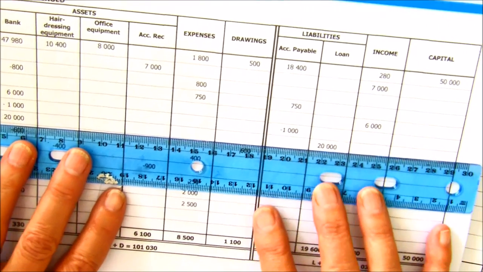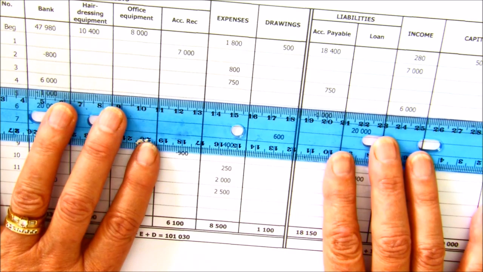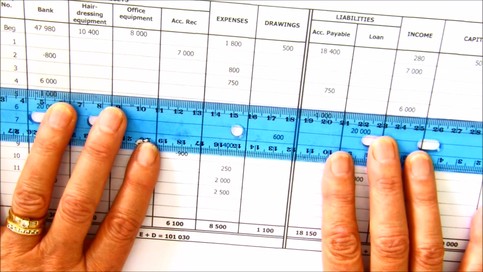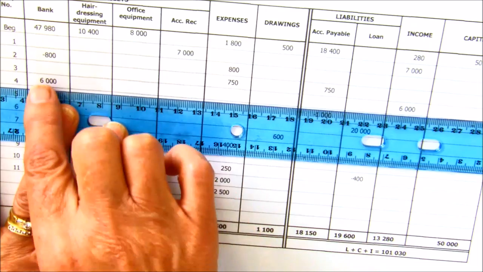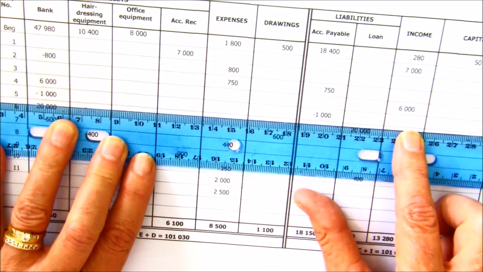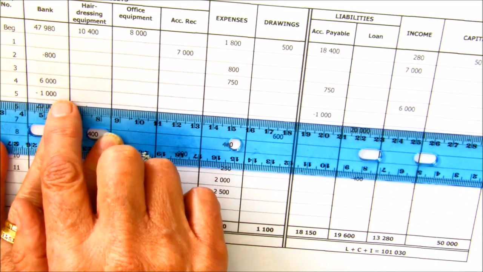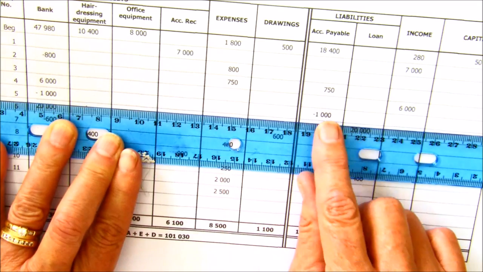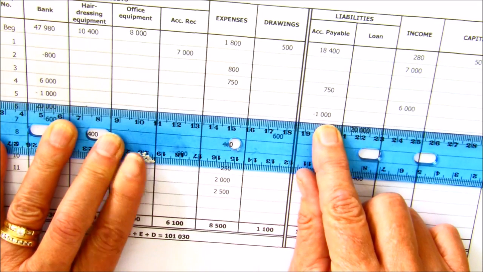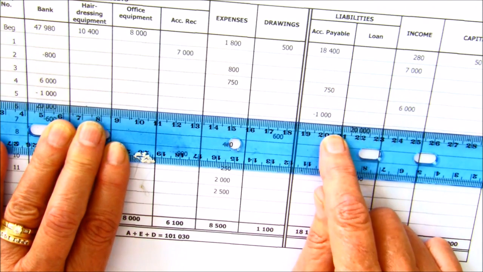Right, learners, so let's just go through this and have a look and see how you managed. In number 4, you received some more income, but this time it was banked. So your bank is going up and you've got more income. Then in number 5, you paid off the suppliers. So your money's going down, you're paying off. And your accounts payable, which are your suppliers, your liability is going down. You owed them money and you're now decreasing it.